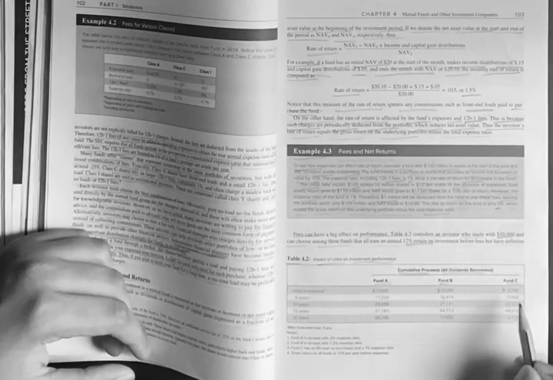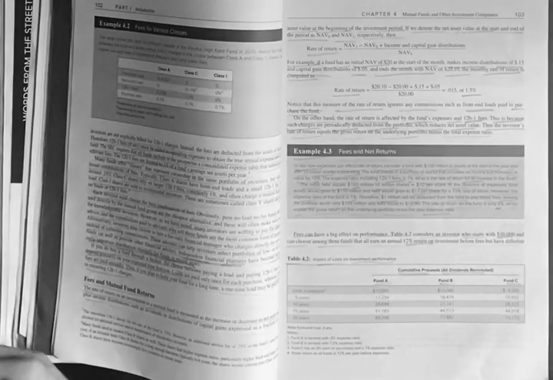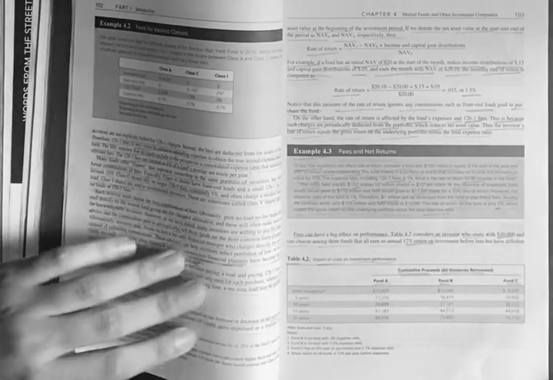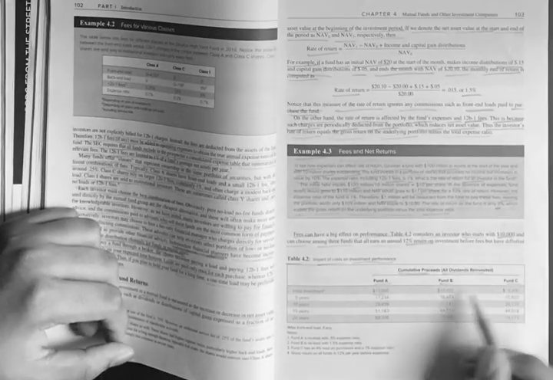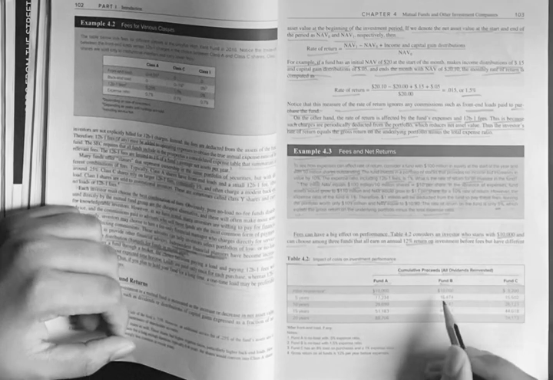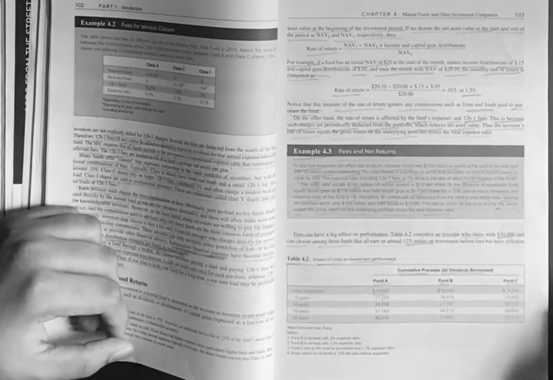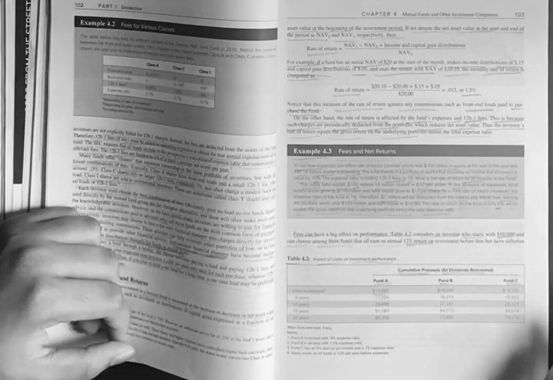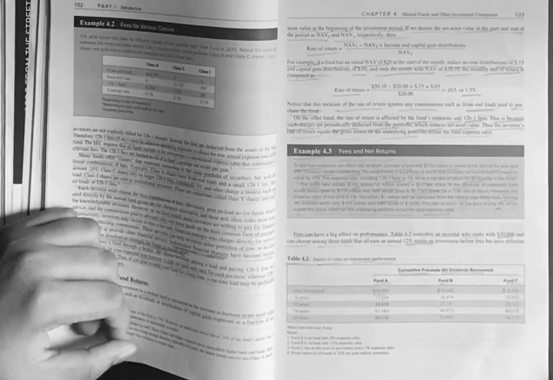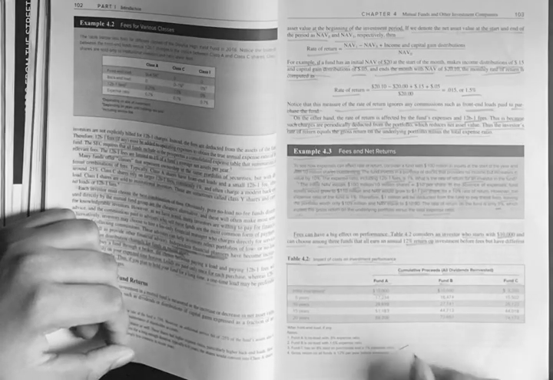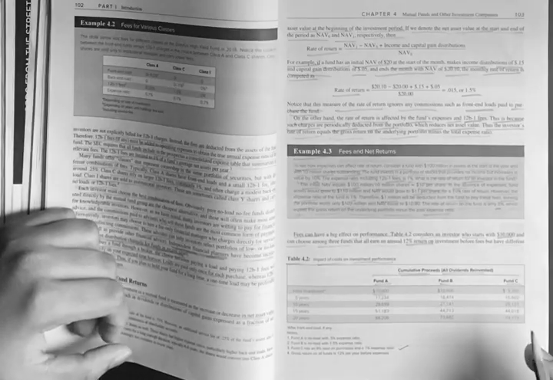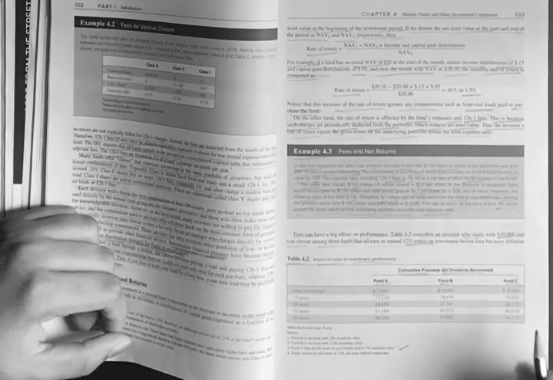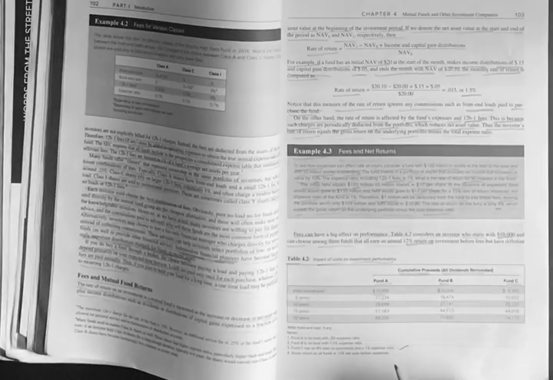Fund A, Fund B, Fund C. So the initial investment in Fund A is 10,000, same in Fund B. In Fund C it's 9,200, because Fund C has 8% load on purchases and 1% expense ratio. Fund A has no load with 0.5% expense ratio.